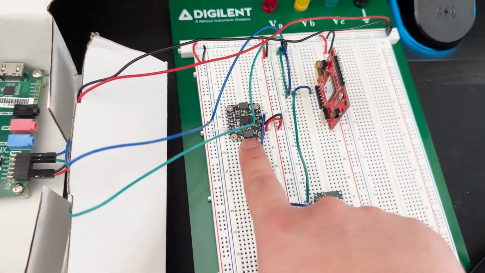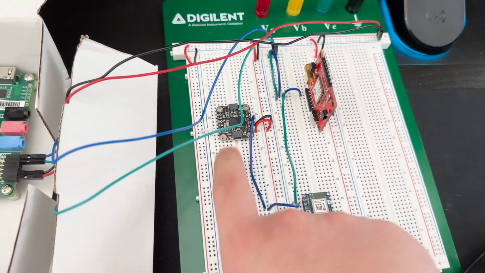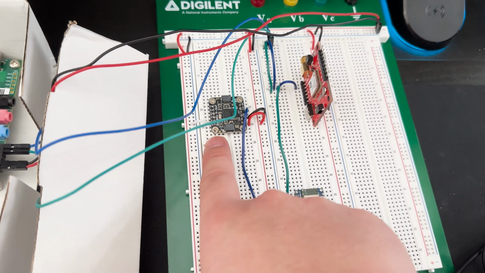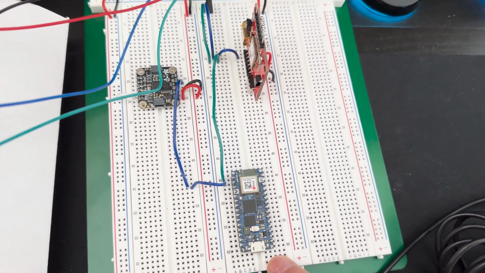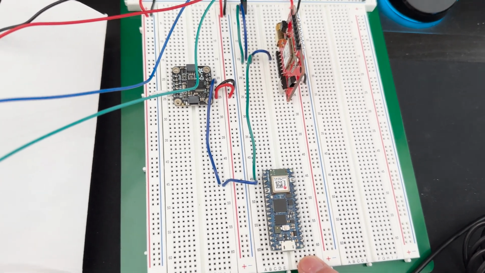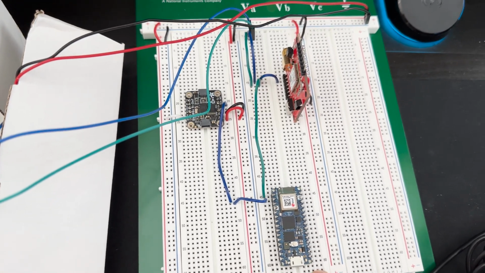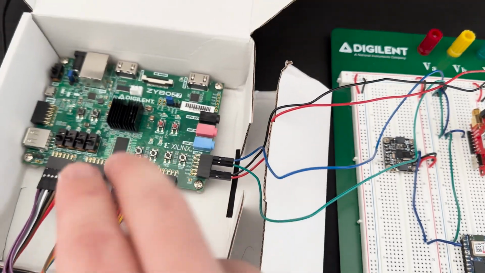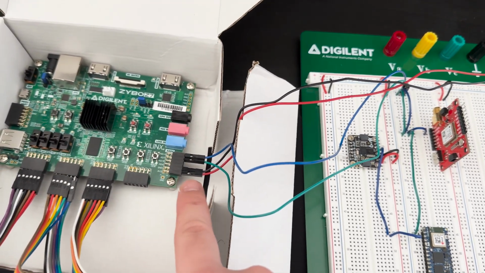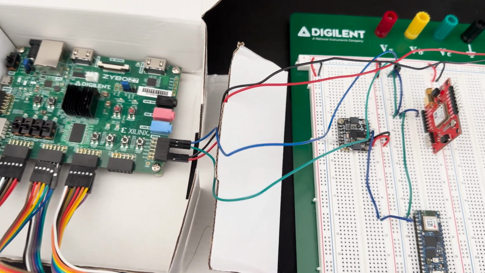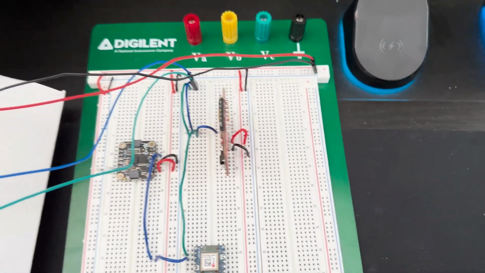And over here is the IMU, 9 degrees of freedom. To make parsing easier, because it outputs a long string of data, the Arduino RP2040 Nano is used to only forward the X and Y axis data readings to the FPGA, which is going to be on pin 2 on the JA connector. And power and ground are distributed to the entire board.